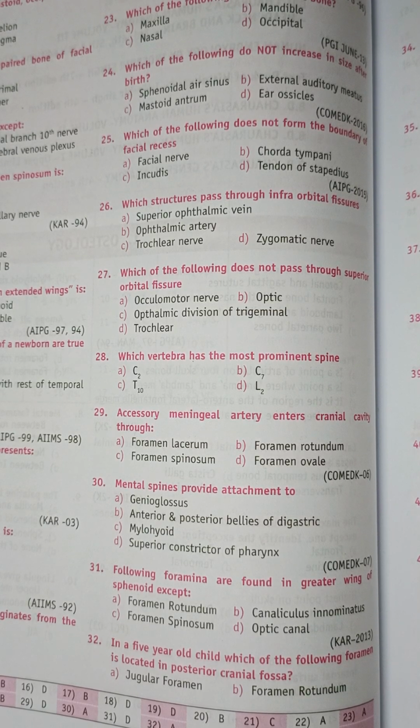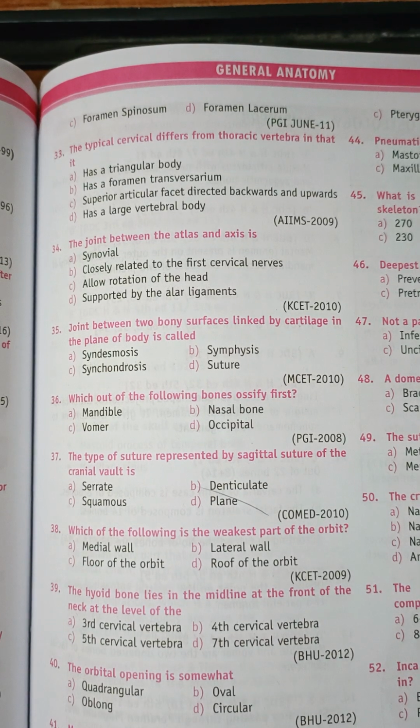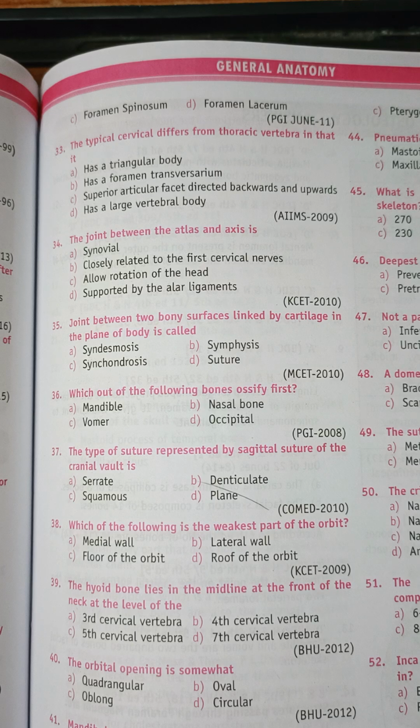Question 32. In a 5-year-old child, which of the following foramina is located in the posterior cranial fossa? So the options are A, jugular foramen, B, foramen rotundum, C, foramen spinosum and D, foramen lucidum. So the correct answer for question number 32 is option A, which is jugular foramen. So jugular foramen in a 5-year-old child is located in the posterior cranial fossa.